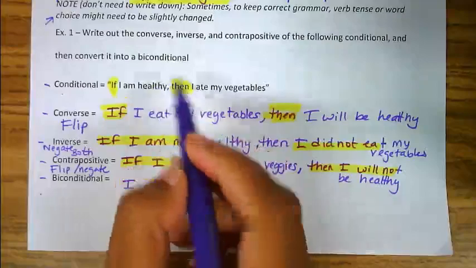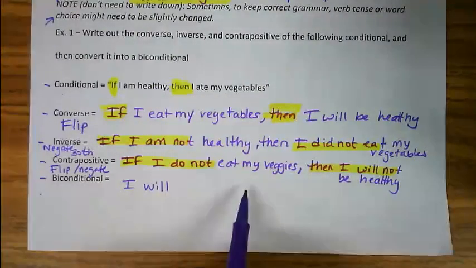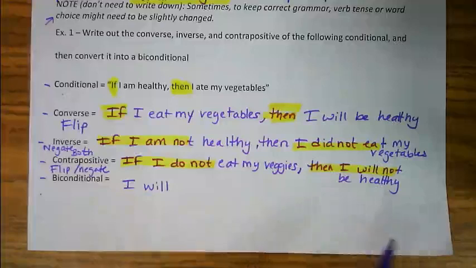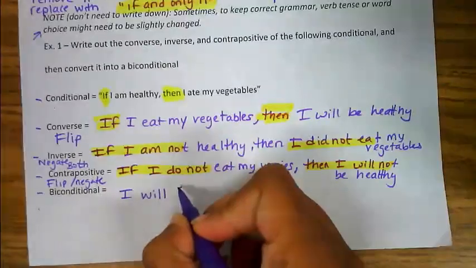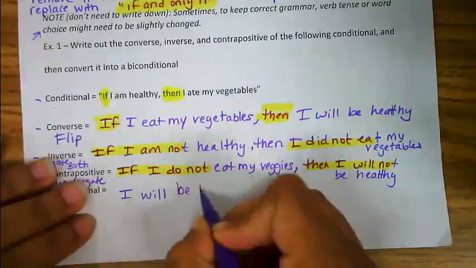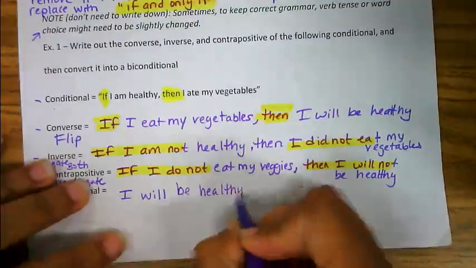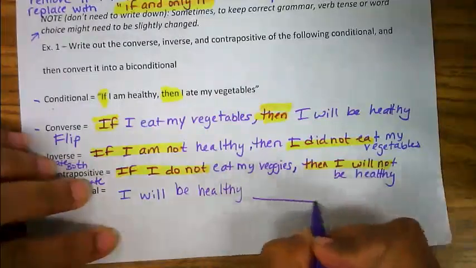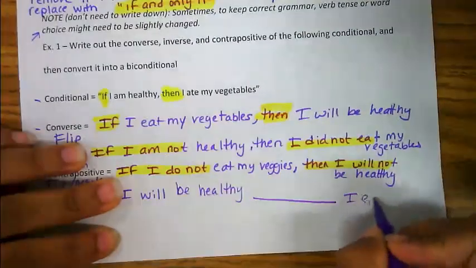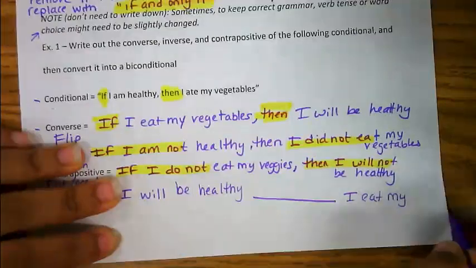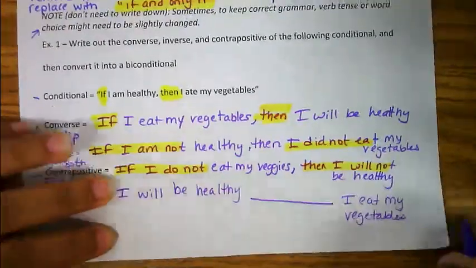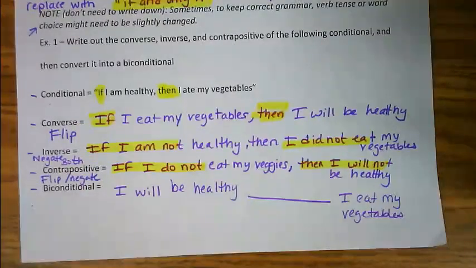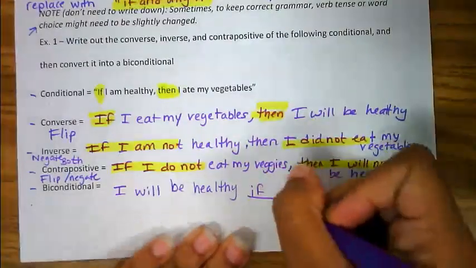Remember, healthy first. I will blank, blank, I eat my vegetables. I will be healthy, blank, blank, blank, I eat my vegetables. So what goes in that blank? That's right. Somebody said if and only if.